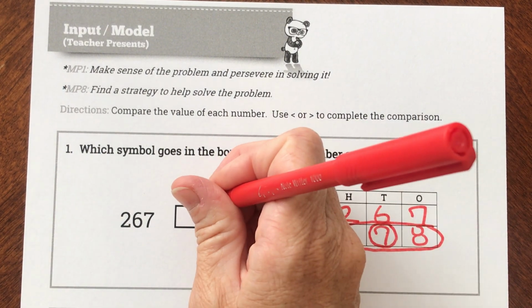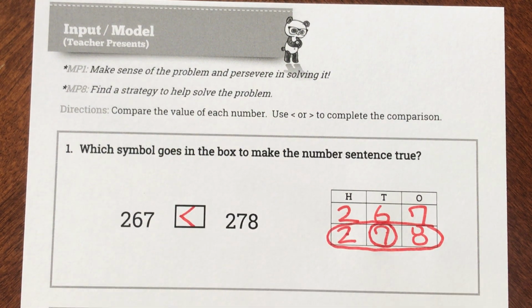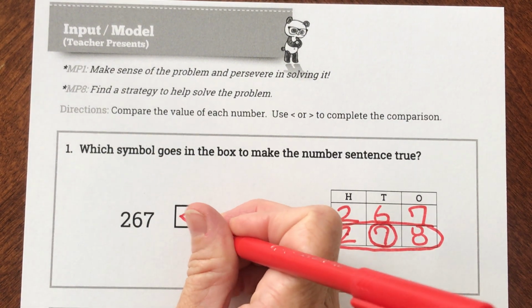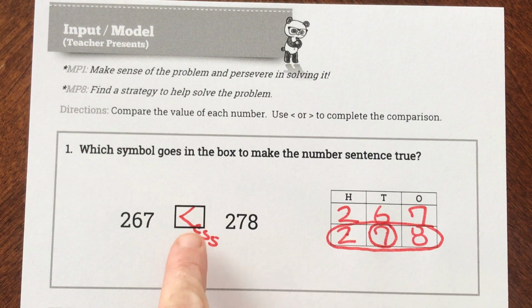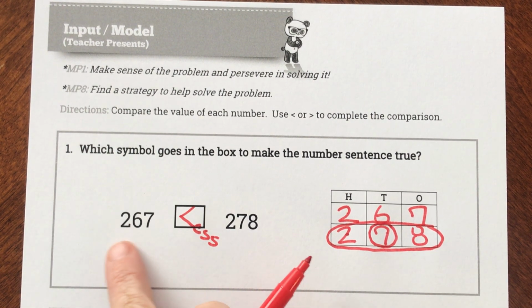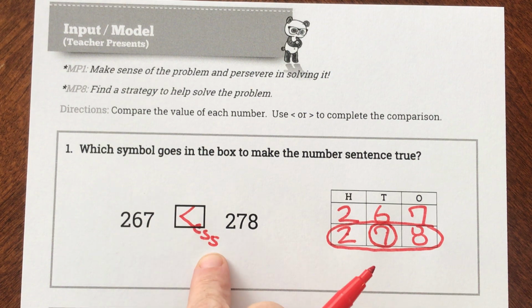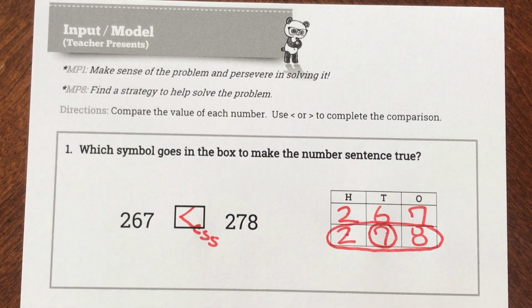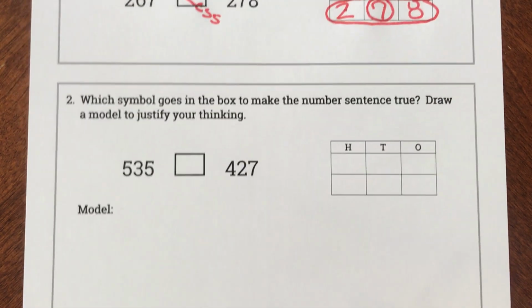So I'm going to grab 278, and that I could write the word less. So that means it's a less than symbol. So let's read our number sentence. 267 is less than 278.